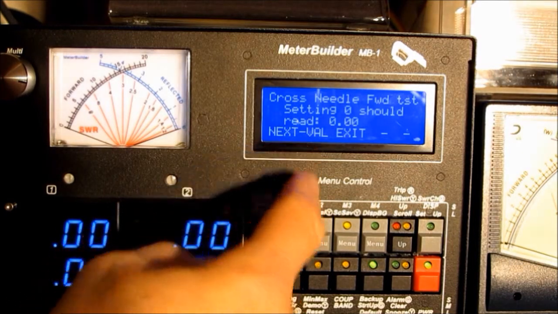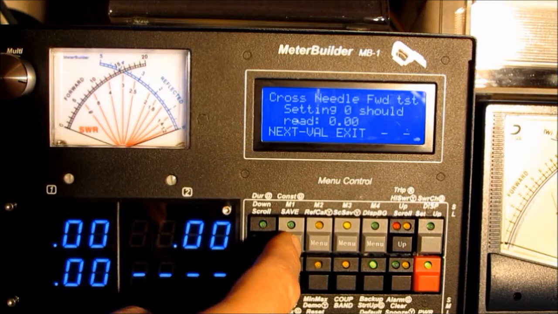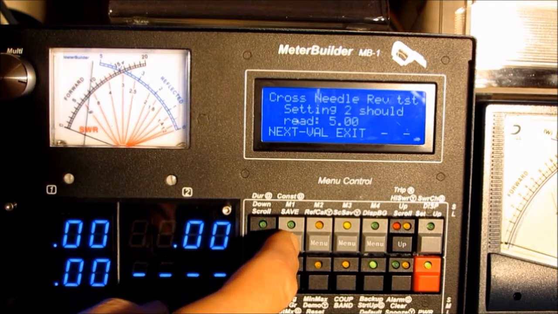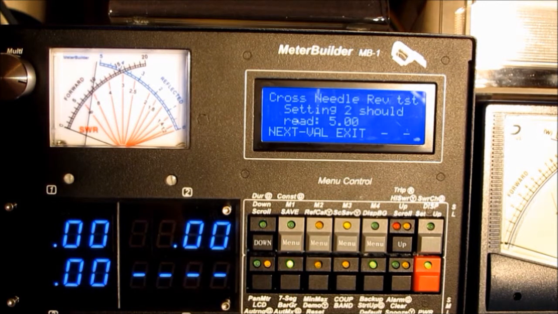Each time I hit the next value, which corresponds to menu 1, okay, that should be at 10, that should be at 20, that should be at 0, that should be at 2.5, that should be at 5. Let's assume that one or more of those readings were off for whatever reason. You could then go back and use the edit function that we showed in the introductory video to tweak those readings that were off.